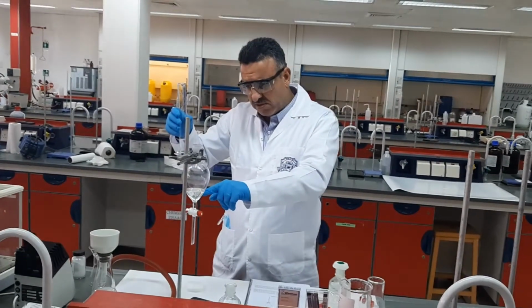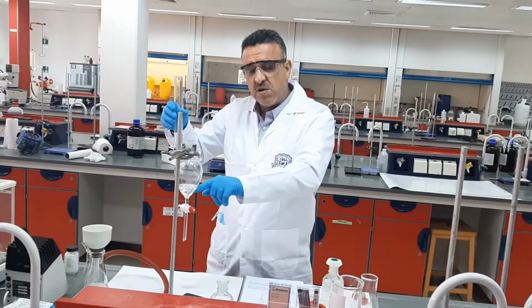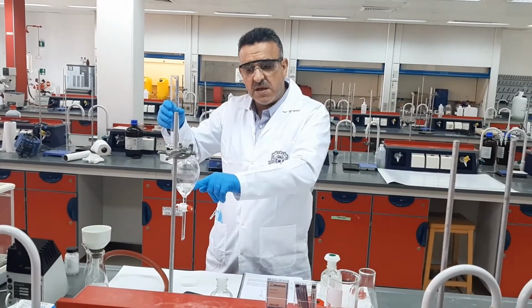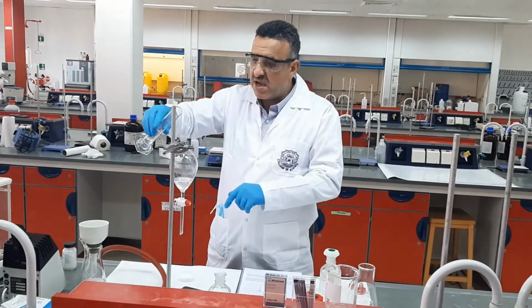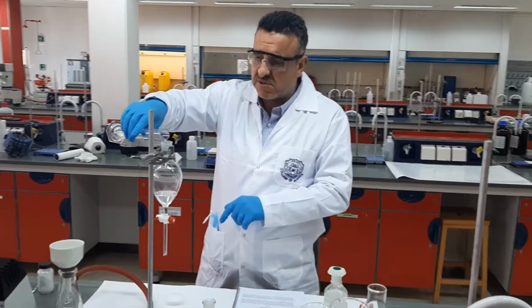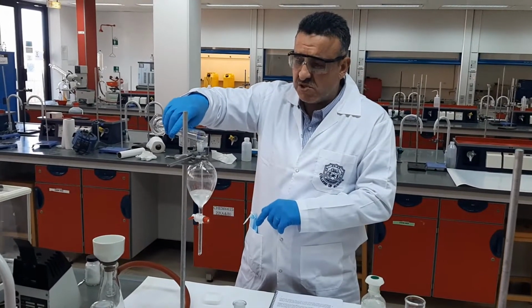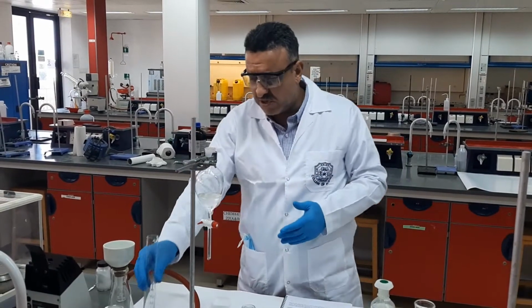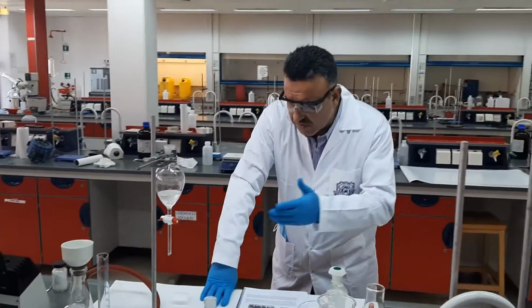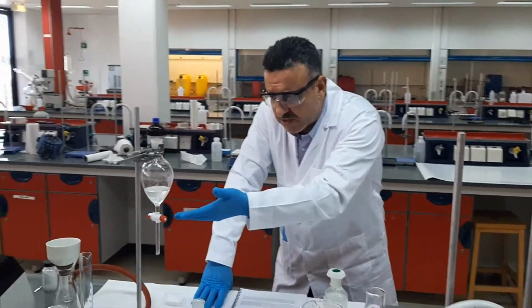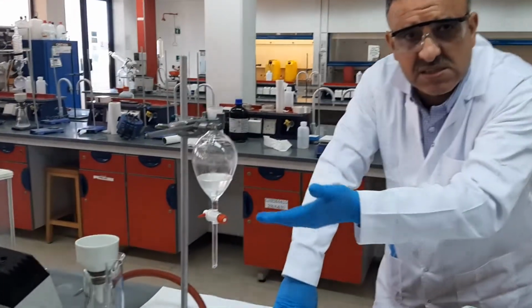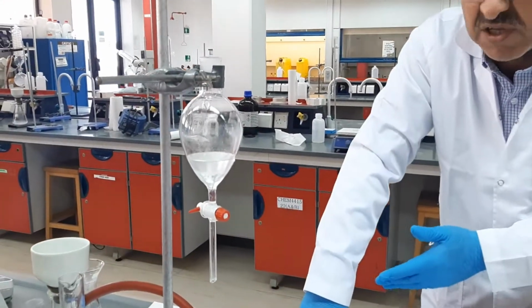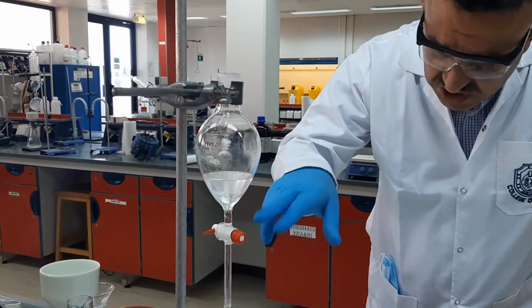We have two compounds in here. One is neutral, which is the naphthalene. One is acidic, which is the benzoic acid. Now, when I add the sodium hydroxide to this solution, what's going to happen? Simply, two things you should notice. First of all, there will be two layers, because the water and the ethyl acetate are not soluble in each other.